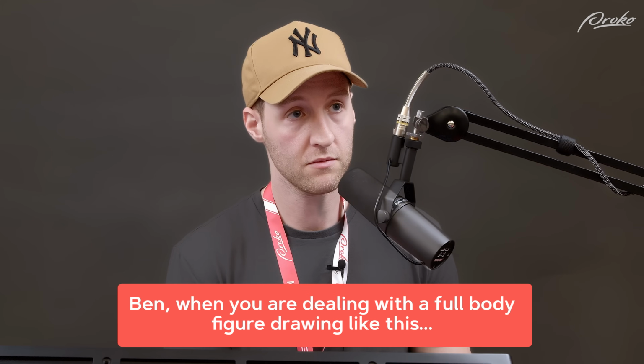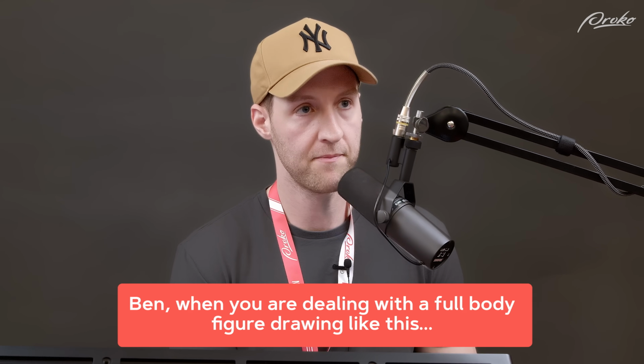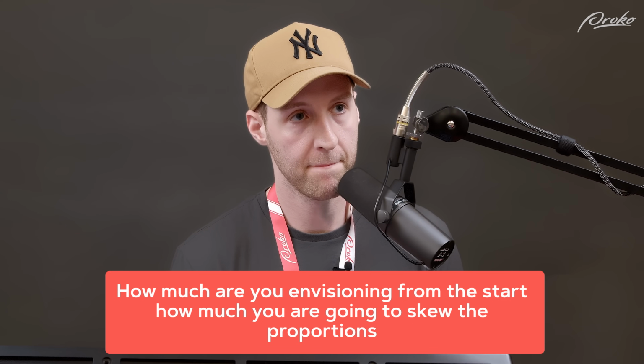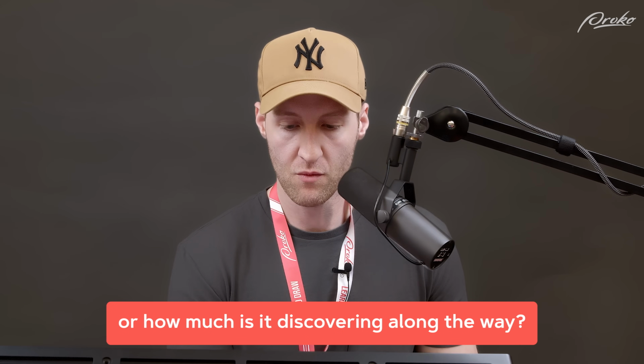Ben, when you are dealing with a full body figure drawing like this, how much are you envisioning from the start how much you're going to skew the proportions, or how much of it is just discovering along the way? A lot of it is discovering. If I was going to plan this out as a full-on figure study, just like the face, the same principles apply.